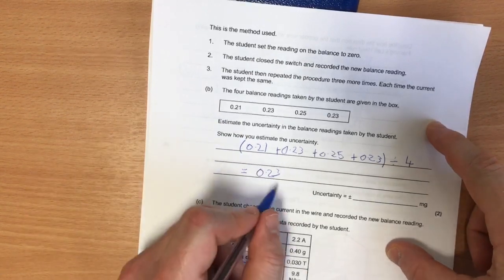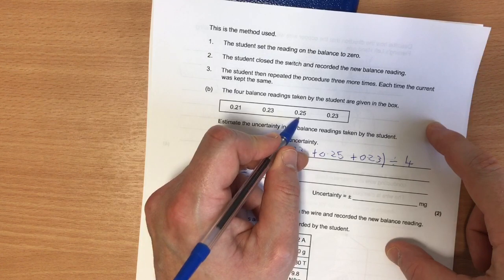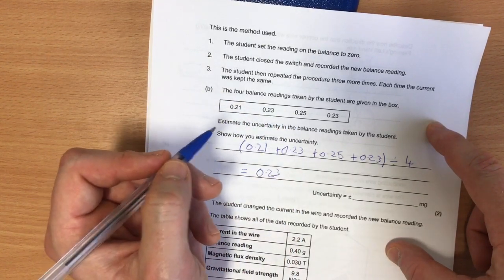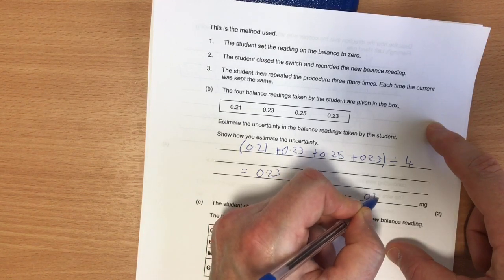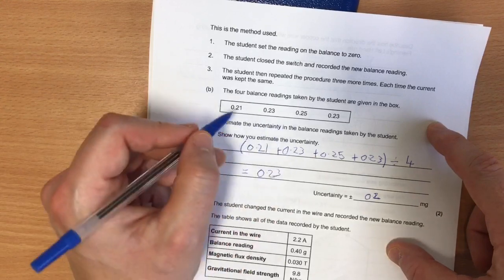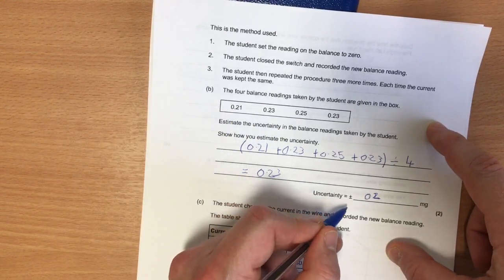0.23. So from 0.23, the furthest reading above is 0.25, so that's plus 0.02. And the furthest below is 0.21, so that's minus 0.02. So we have an uncertainty.